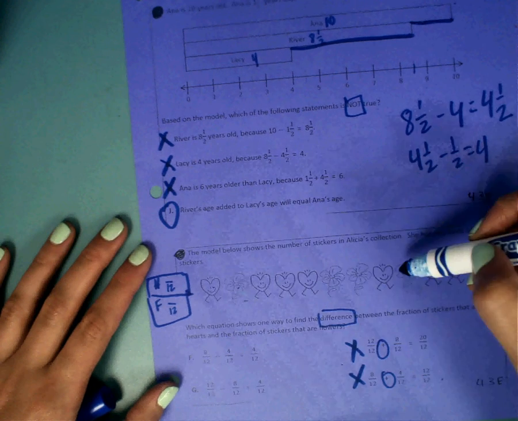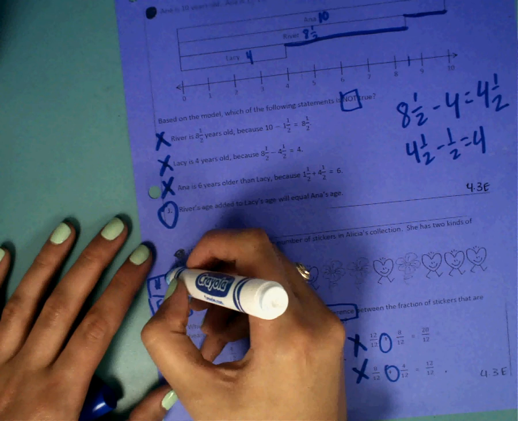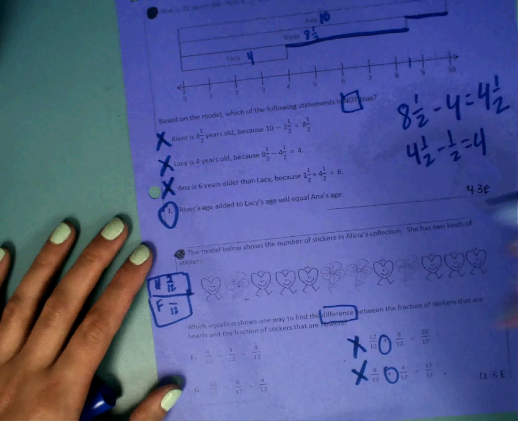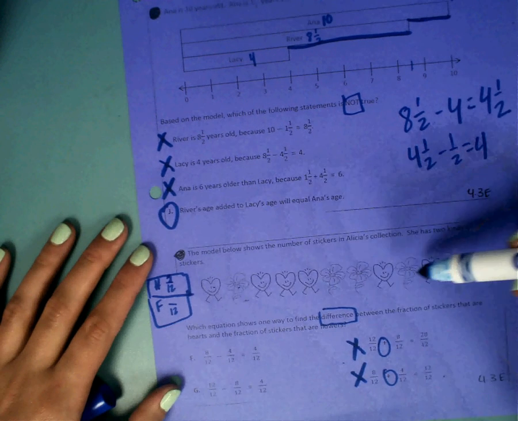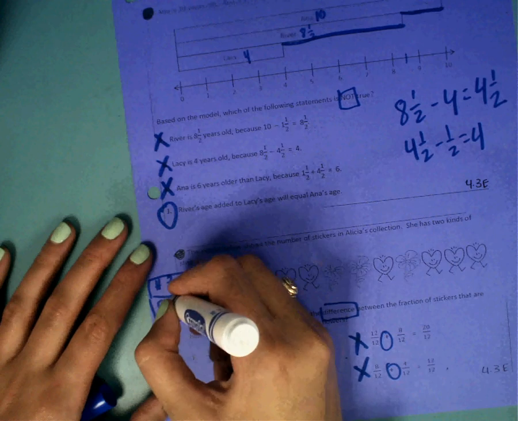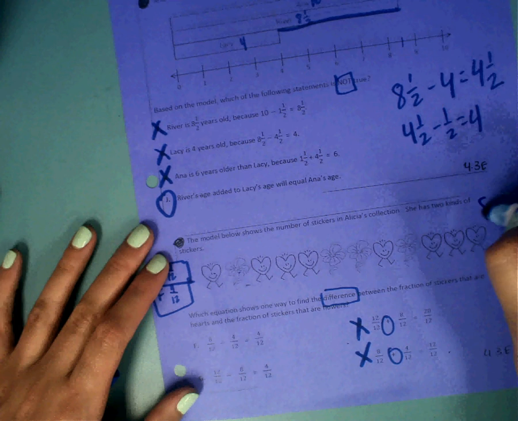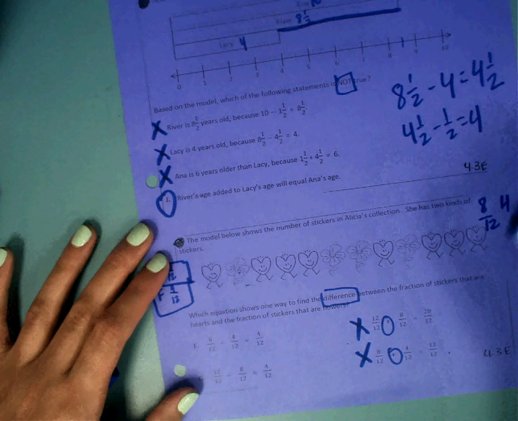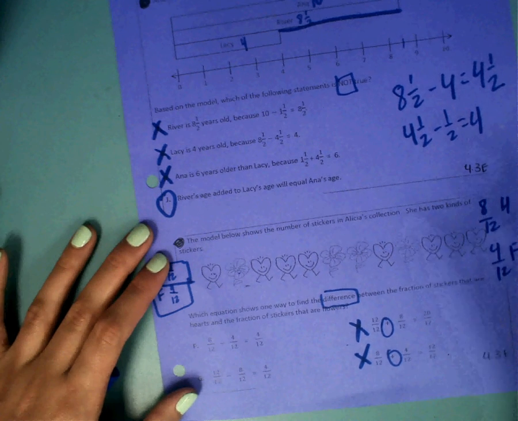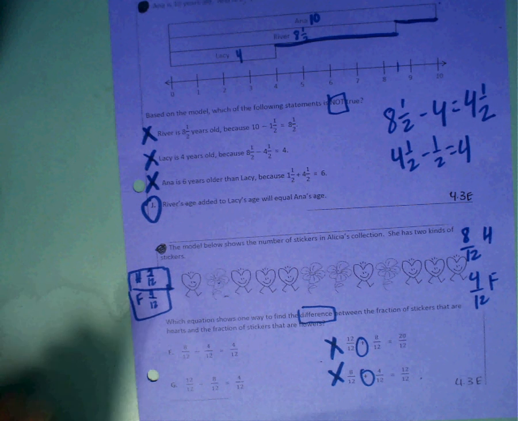Okay, hearts, we've got 1, 2, 3, 4, 5, 6, 7, 8 out of 12 are hearts. Okay, and then 1, 2, 3, 4 are flowers. I know it's hard to see. We've got 8 out of 12 are hearts, and then 4 out of 12 are flowers. Okay?